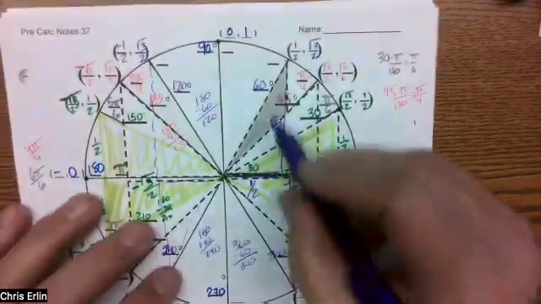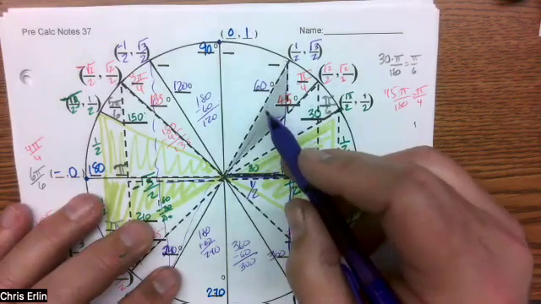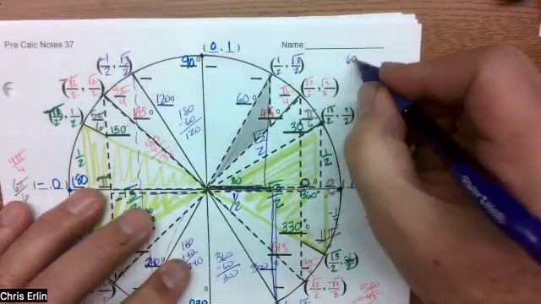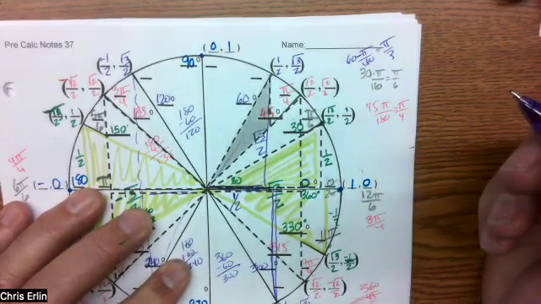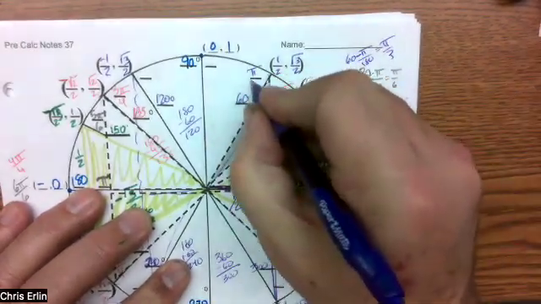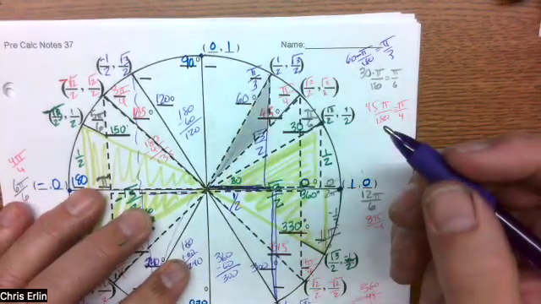And then we can do the exact same thing with 60 degrees. We translate 60, first of all, times pi over 180. That gets us pi thirds, pi over 3. So this is pi over 3.